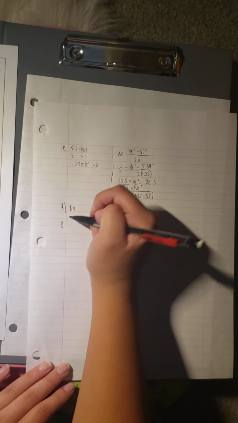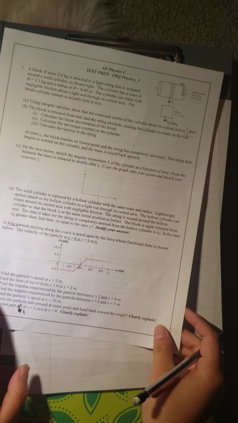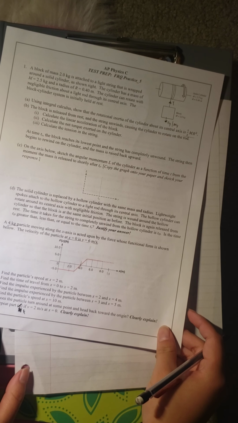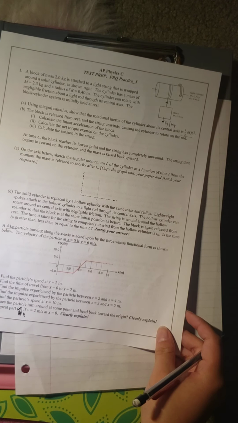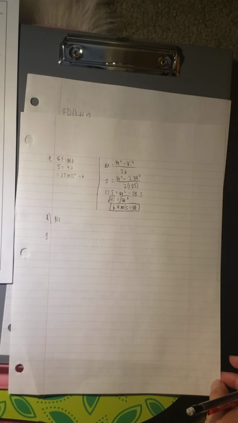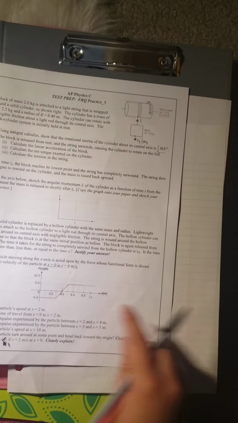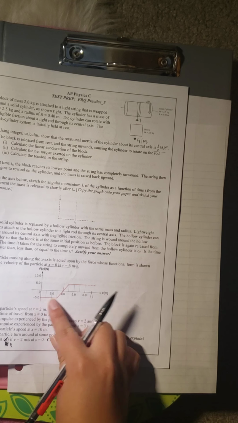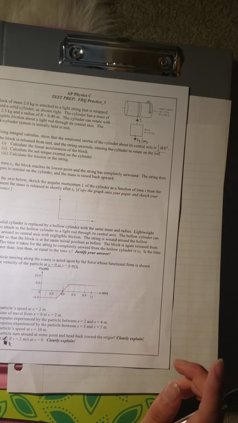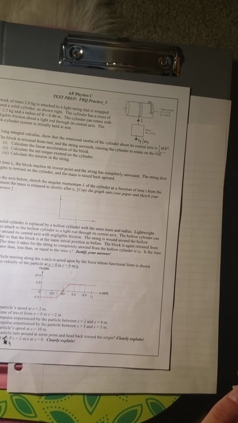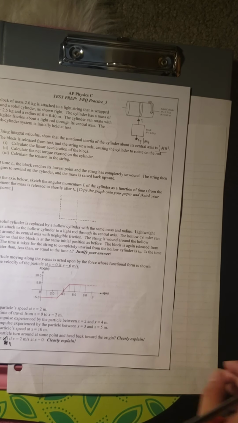So, part G. It wants us to repeat F. So does the particle turn around? But this time, our VI is 2. Okay. So, last time we were looking at till 4 because that's when our force is negative. We want to do that again, but now with our new VI.